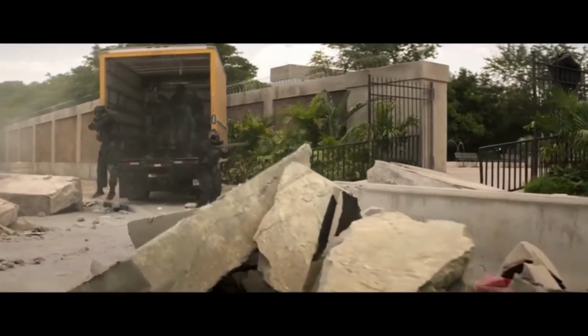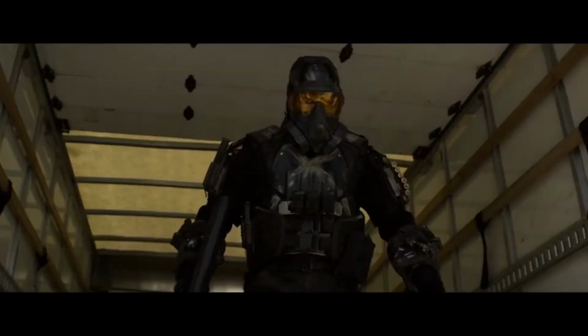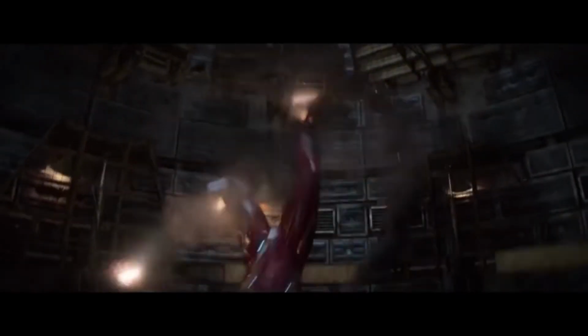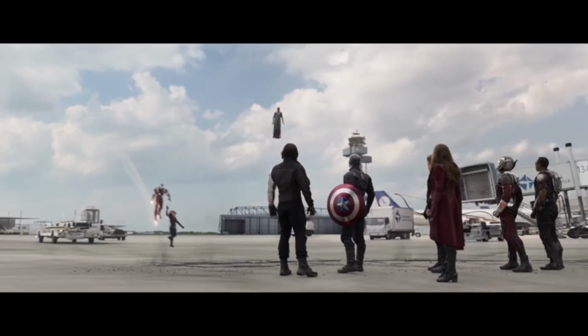The answer lies within how the movie handles its conflict. So today, we're going to look at Captain America: Civil War and the 3 levels of external conflict it employs to create the best Avengers movie.